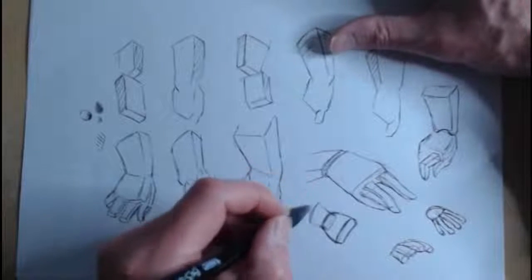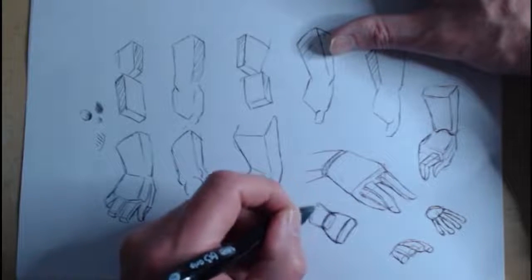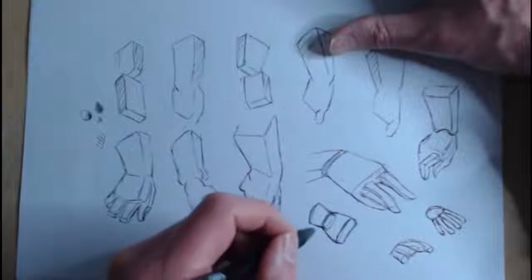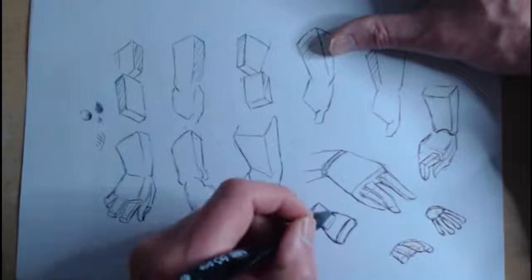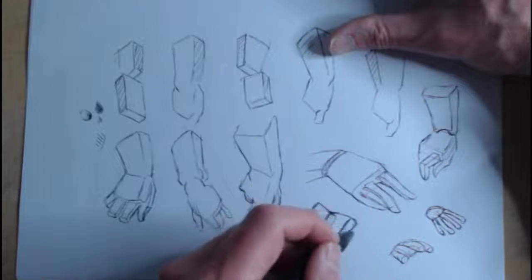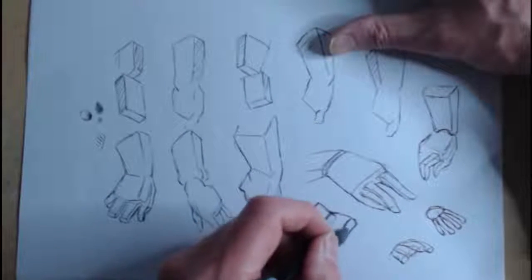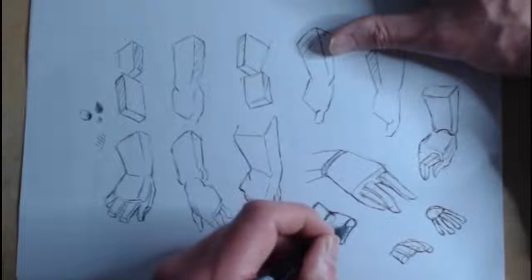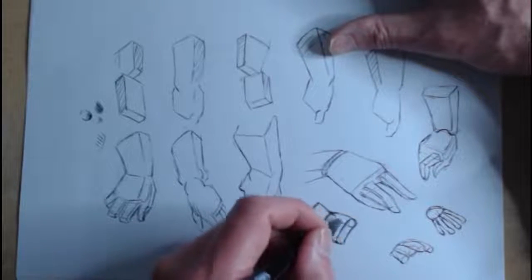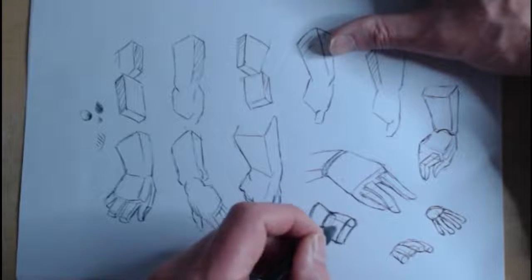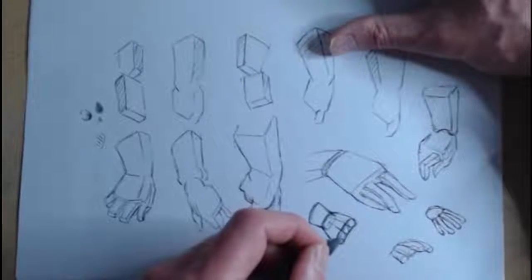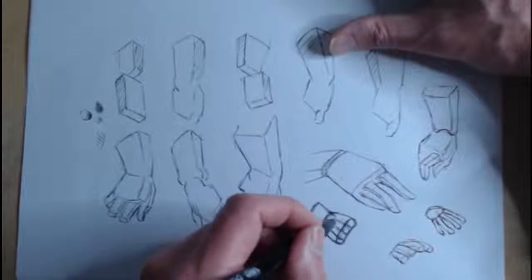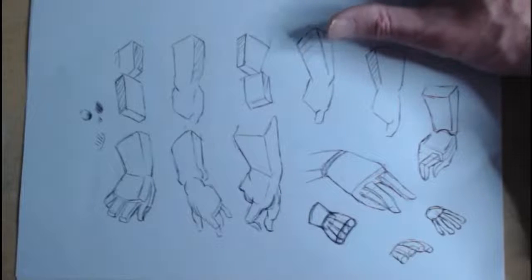So in this instance, I've drawn them as the overall block. But really, what's going on in reality is you've got these bones on the inside of that. That's what's really there.